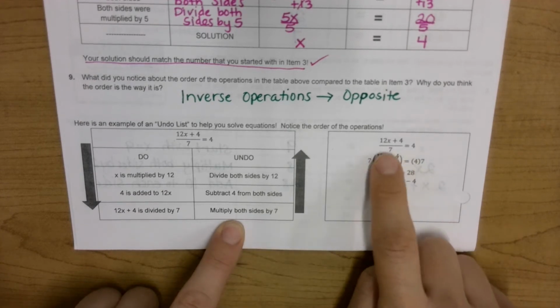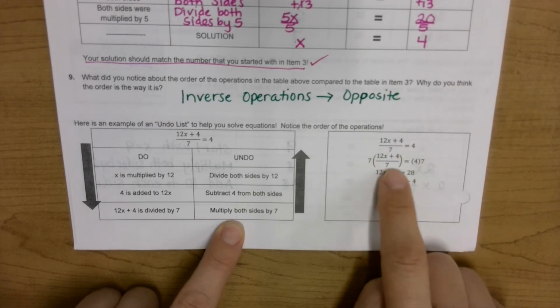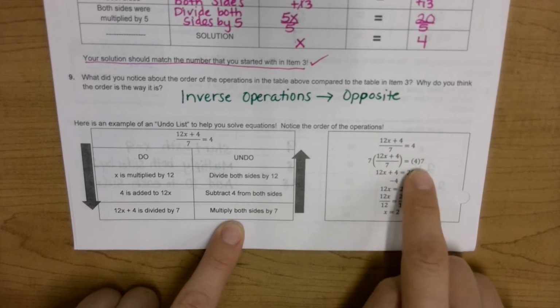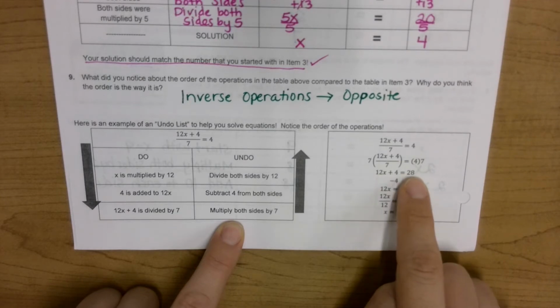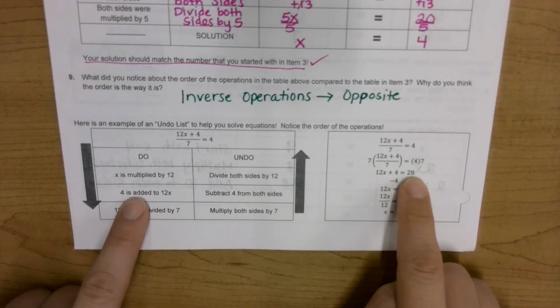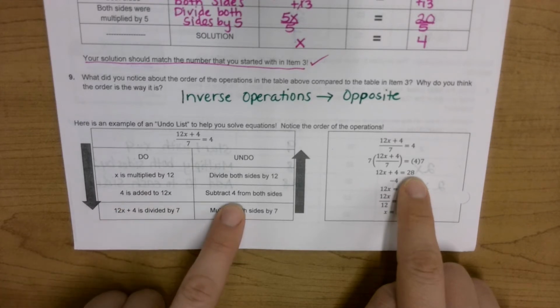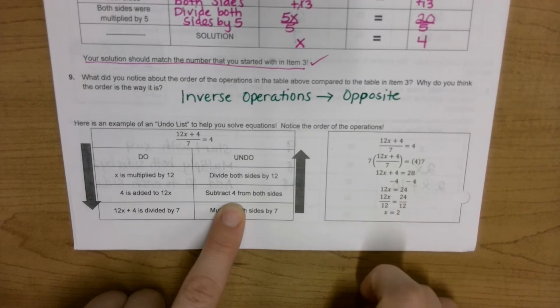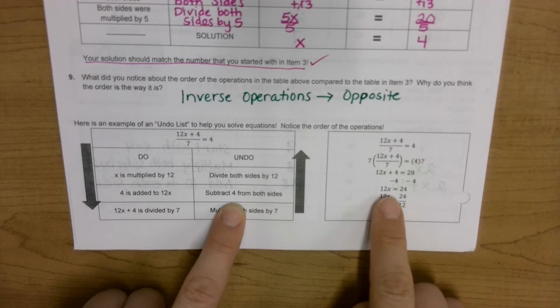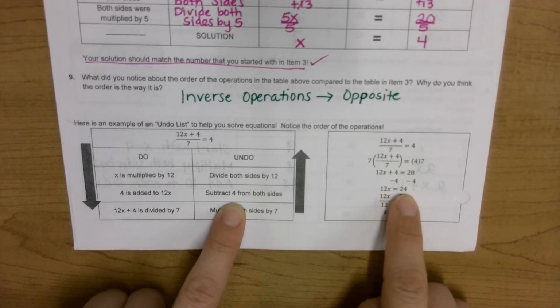Notice how it started with the given equation. Now we're multiplying both sides by 7. Then you get 12x plus 4 equals 28. Then the do side was 4 is added to 12x. We want to do the inverse and subtract 4 from both sides. Notice how they put minus 4 on both sides of the equal sign. We want to keep it balanced. All right, then you get 12x equals 24.